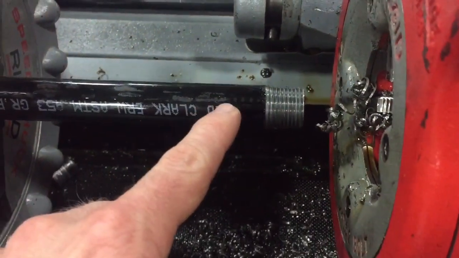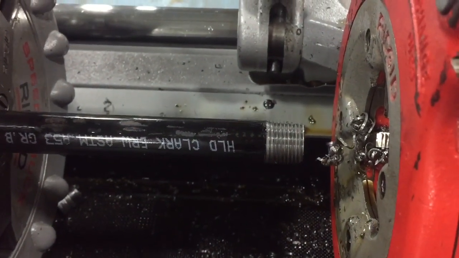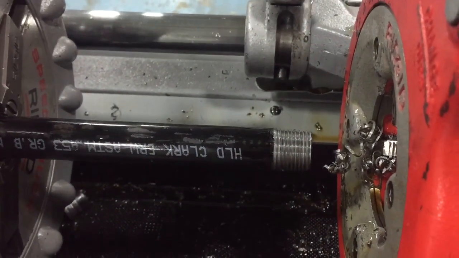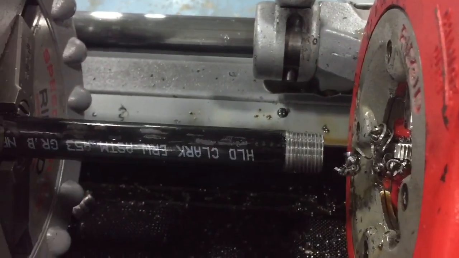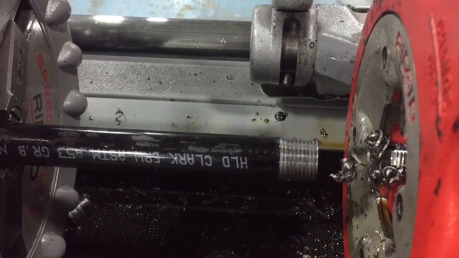If we over thread the pipe or under thread the pipe, then we won't have consistency in our thread engagement, and then our piping measurements will be way out. So we want to make sure that we're consistently producing this length of thread, 3/4.